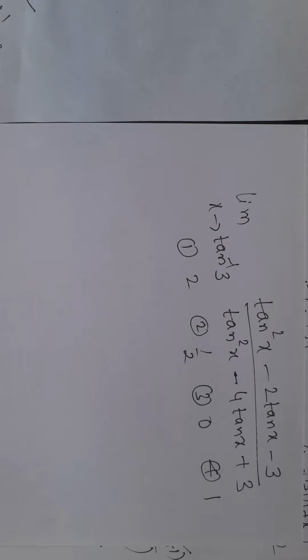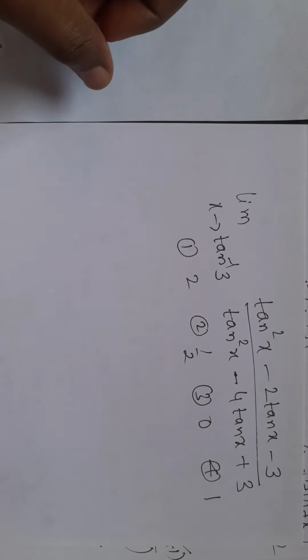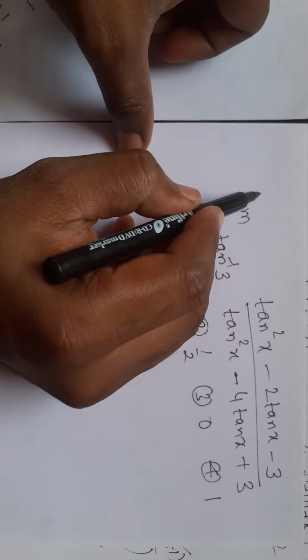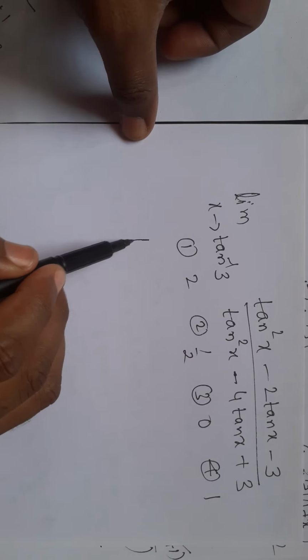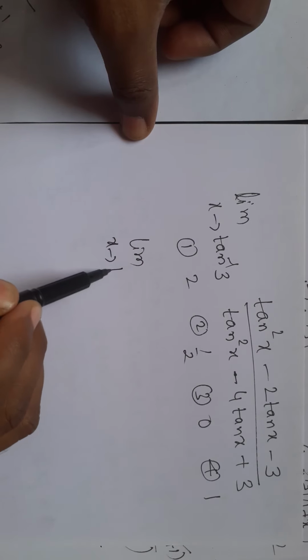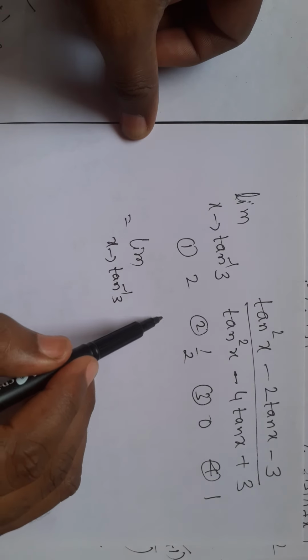Tan square x minus 2 tan x minus 3 divided by tan square x minus 4 tan x plus 3 can be solved by factorization, same as we did in the last problem, and also by using L'Hospital's rule. Just for your reference, I'll solve this using L'Hospital's rule. I'll differentiate the numerator keeping the limit as it is.